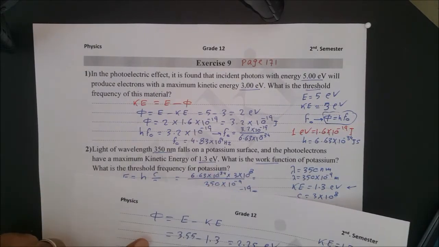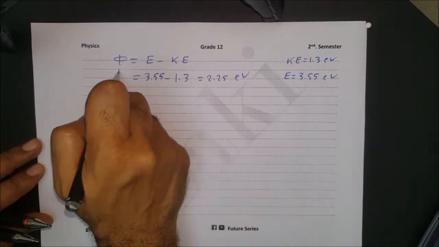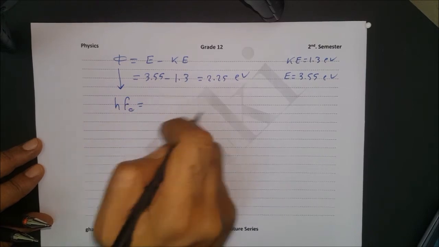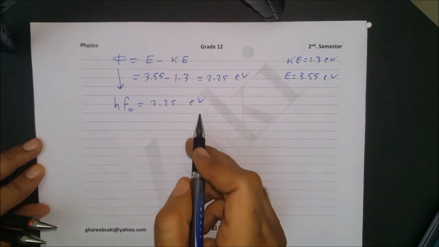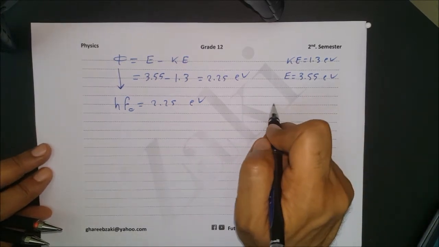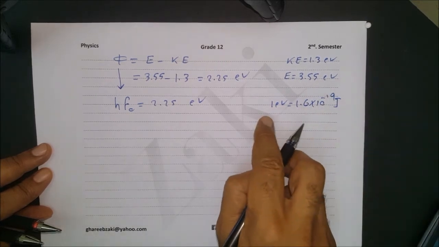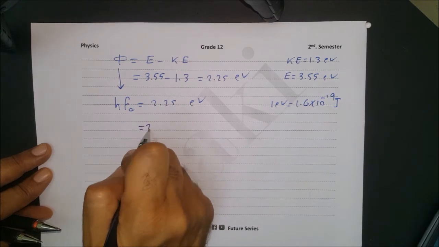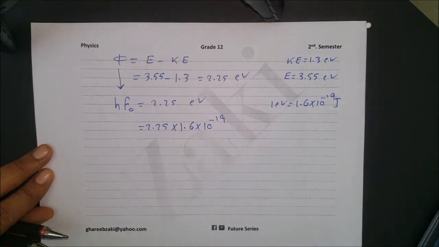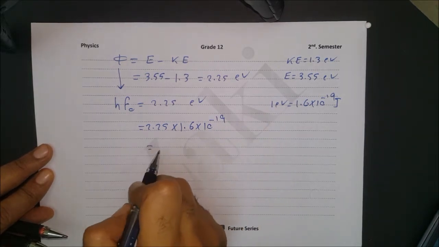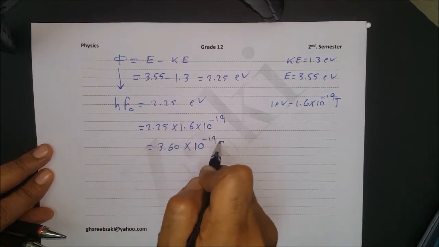Calculate the work function. So this is the work function. What is the threshold of potassium? The work function is hf naught. So hf naught equals 2.25 electron volt. It's a good idea to change electron volt to joule. Remember, 1 electron volt is 1.6 times 10 power negative 19 joule. So from electron volt to joule, multiply. So it's 2.25 times 1.6 times 10 power negative 19. So the answer in joule is 3.60 times 10 to the power negative 19 joule.